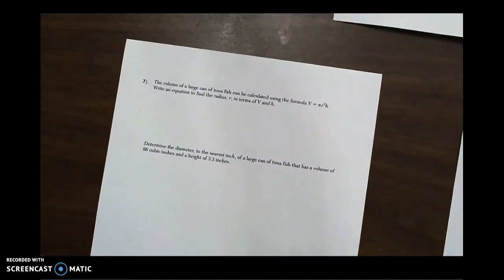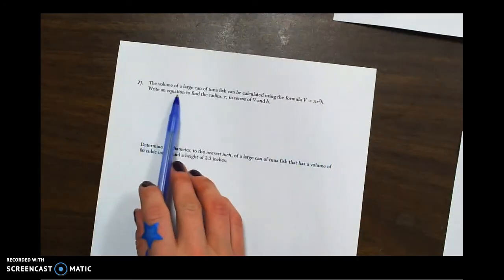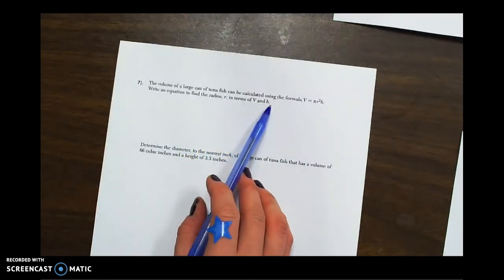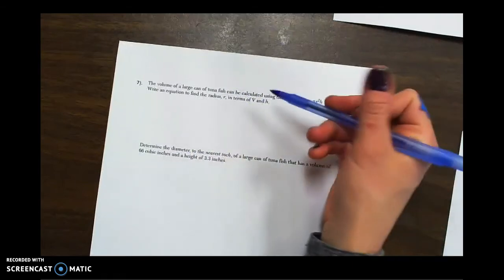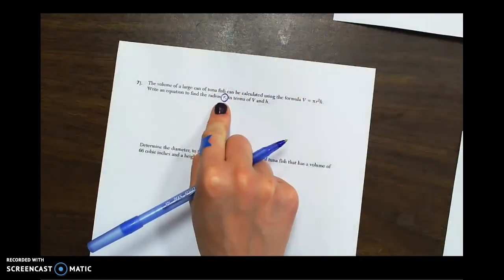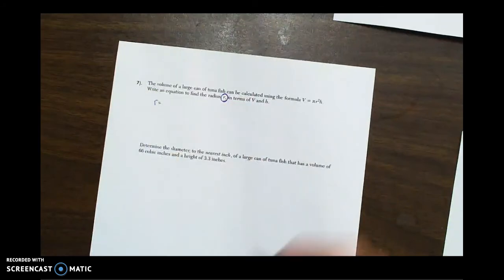We have the volume of a large can of tuna fish can be calculated using the formula V equals pi r squared h. Write an equation to find the radius r in terms of V and h. So that means we want everything to be r equals. So we want this to be r equals. Solve in terms of r.